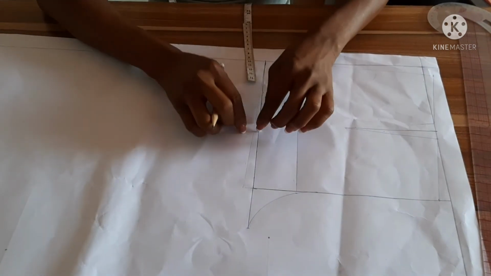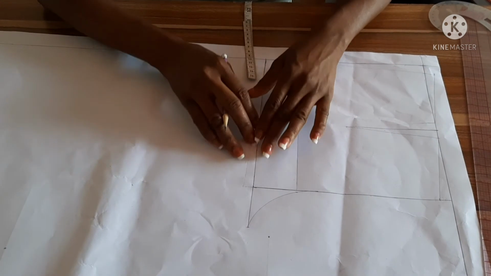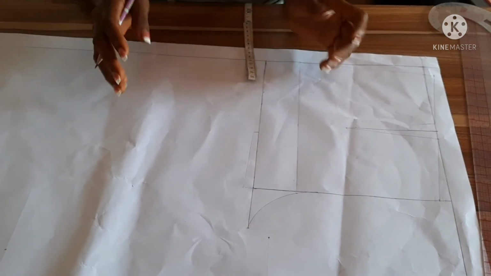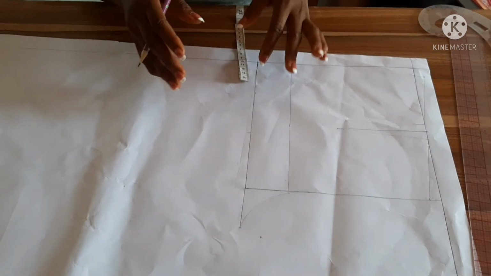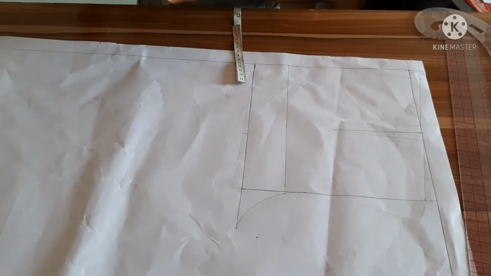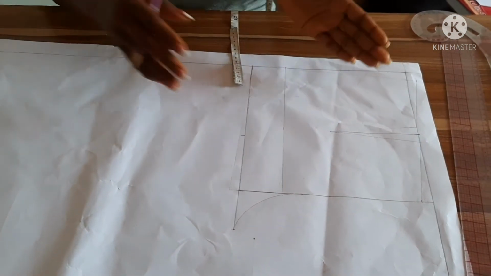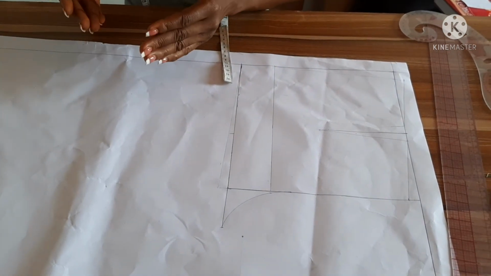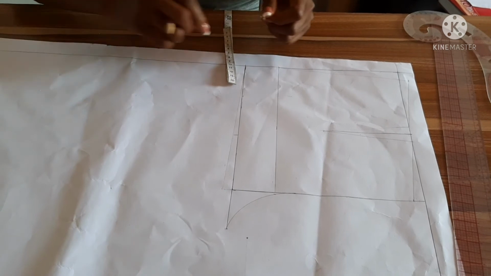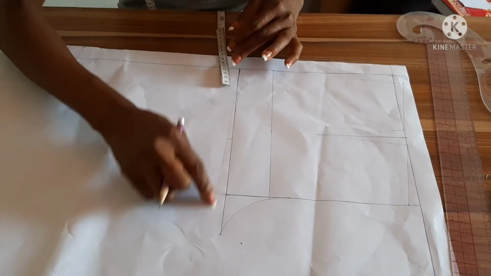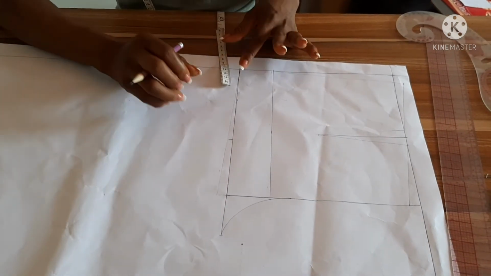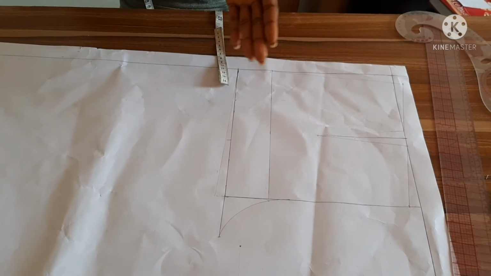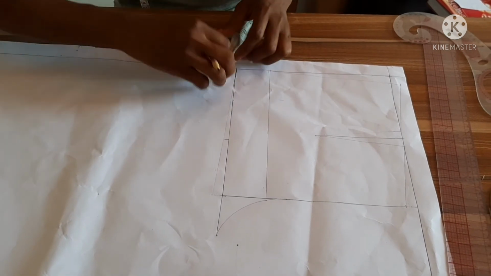Once you get this line, this will help your trouser from, you know, there are some people after sewing trouser, you find the back coming to the front. When you go through this method the way I'm teaching you right now, you find that your seam line is aligning together.